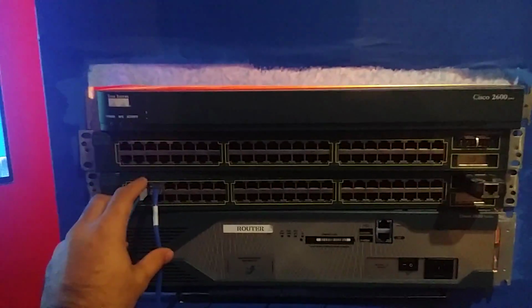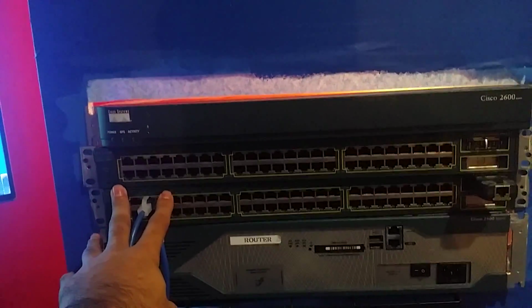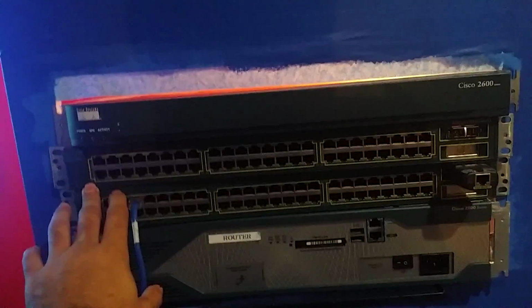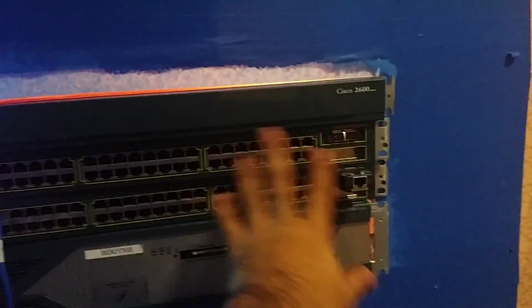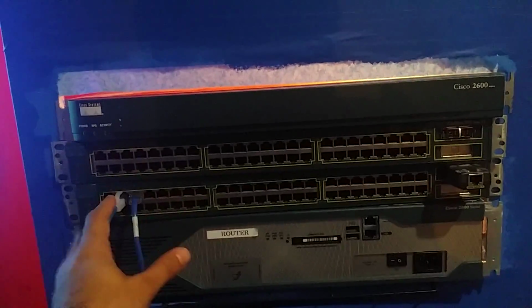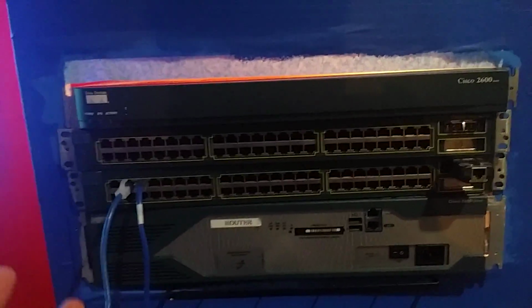And this is going to be our switch. This switch right here is basically going to be separated from the network. As you can see, this is not connected anywhere. So how are we going to image? What do I mean by imaging?